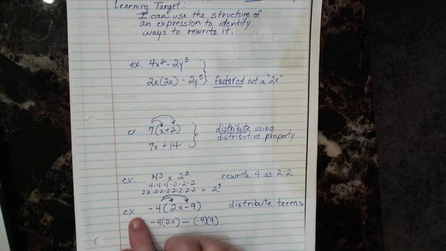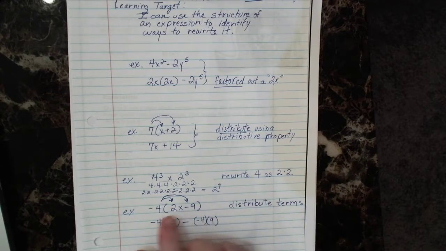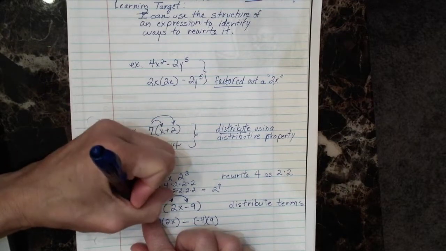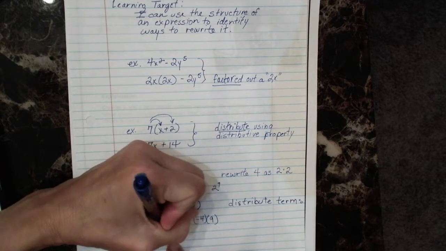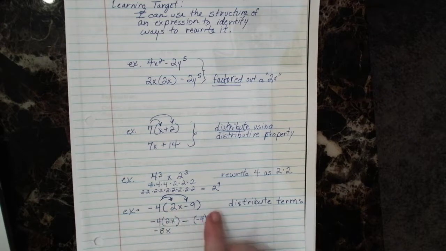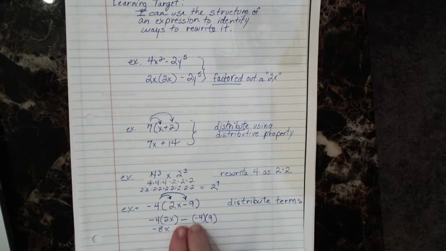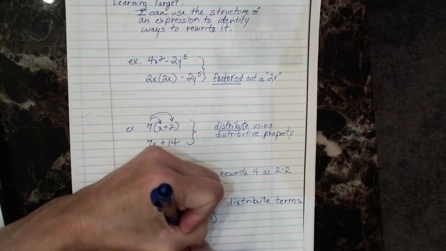And our last example, negative 4 times the quantity 2x minus 9. Again, we're going to distribute the terms, but recognize that this negative sign must also be distributed. Negative 4 times 2x is a negative 8x, and then a negative 4, this is minus negative 4 times 9. So with 2 negative signs, it's going to become positive 36.